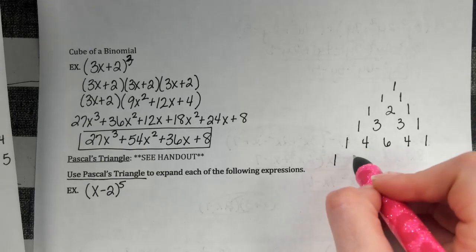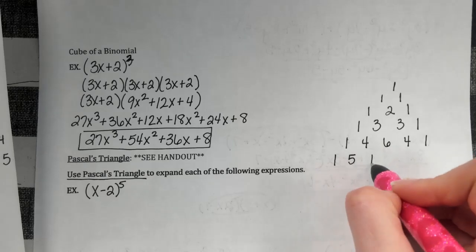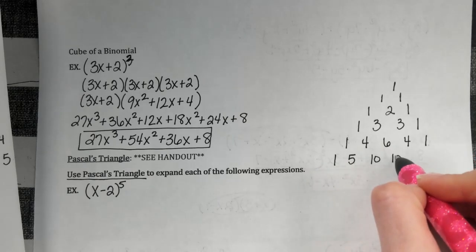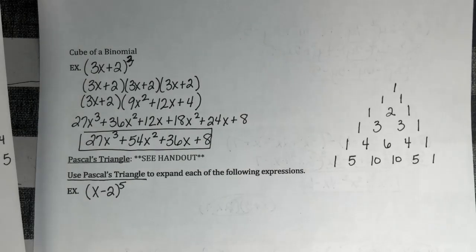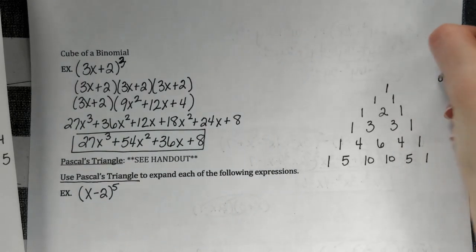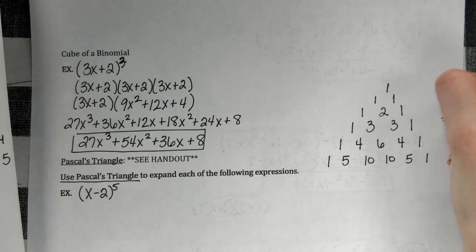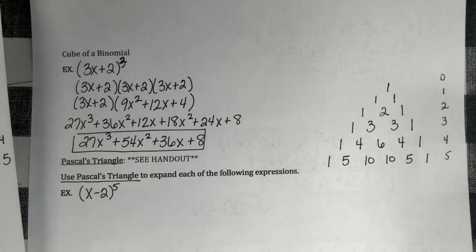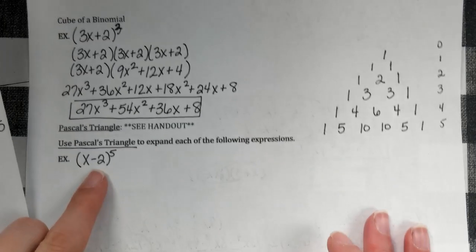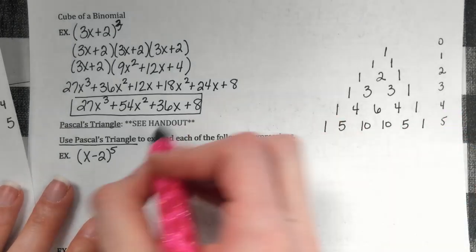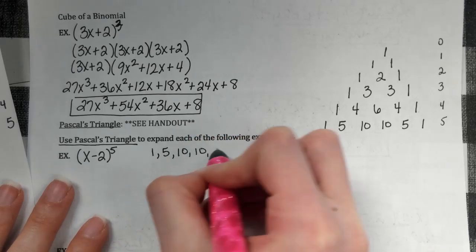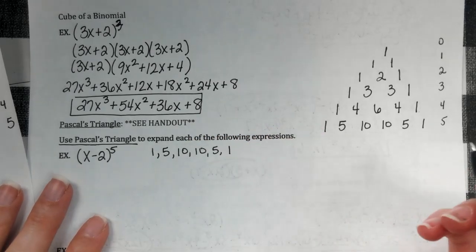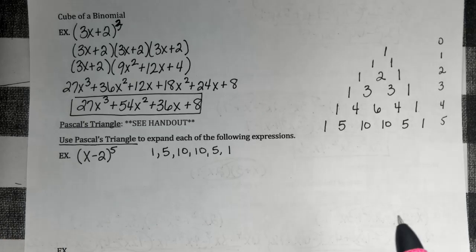Then I have a 1 plus 4 gives me 5, 4 plus 6 gives me 10, 6 plus 4 gives me 10, 4 plus 1 gives me 5, and then I have a 1. So this is 0 to the 0 power, the first power, the second power, third, fourth, and then fifth power. Okay? So if I am taking x minus 2 to the 5th power, that means my coefficients are 1, 5, 10, 10, 5, and 1. Okay, so I'm going to have 6 total terms here.